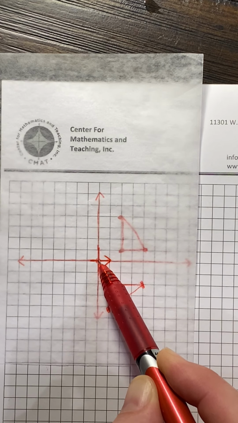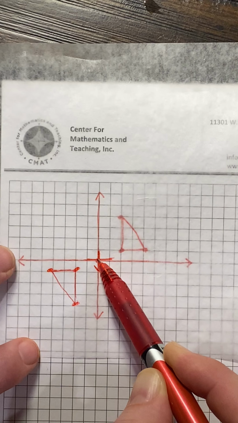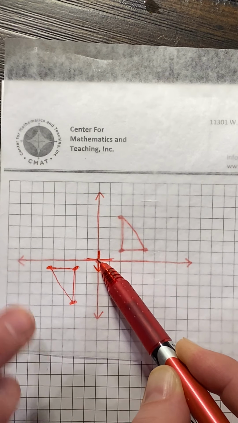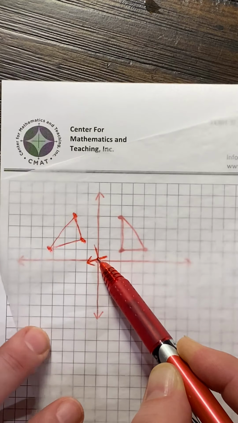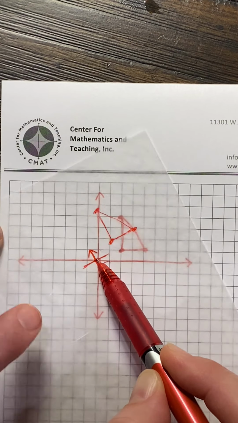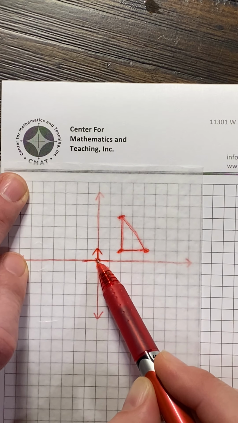If I wanted to rotate it 180 degrees, the arrow would point down. So it's really easy to line up the arrow. And if I wanted to rotate it 270, the arrow would point to the left. And if I wanted to rotate it 360, the arrow would point back up to where I started.